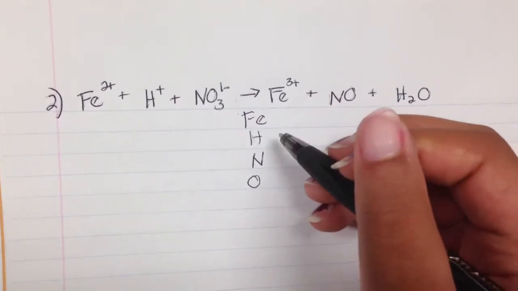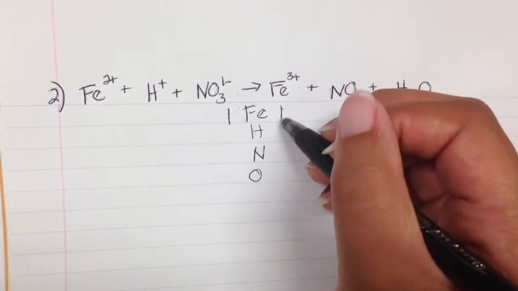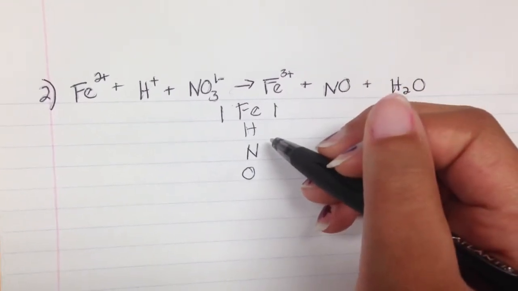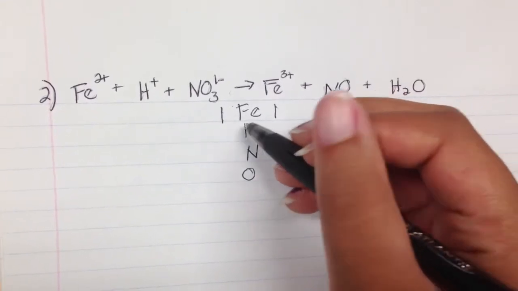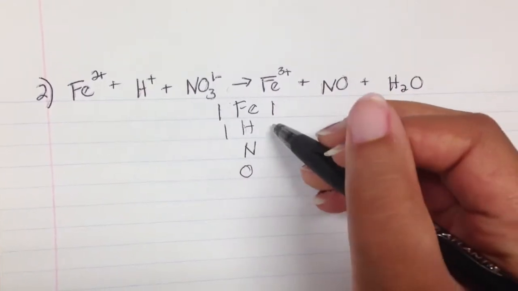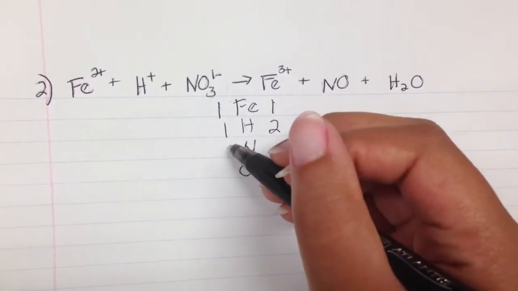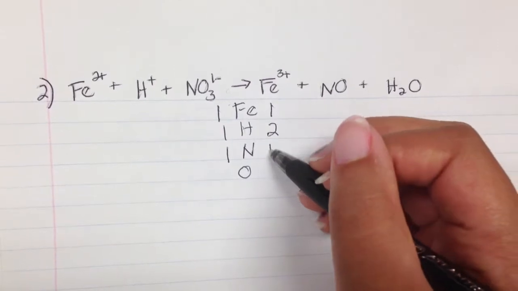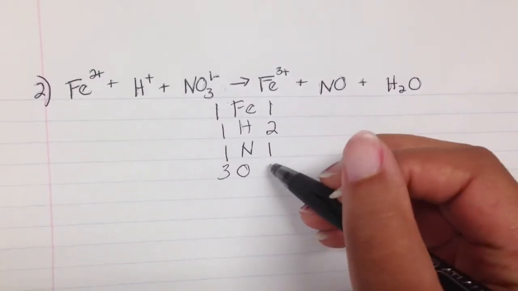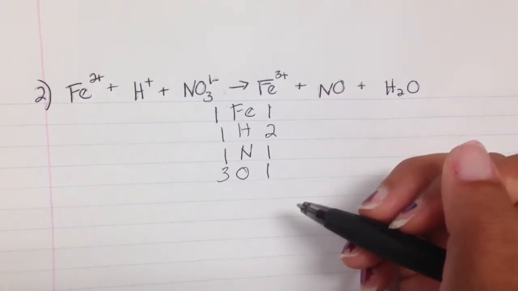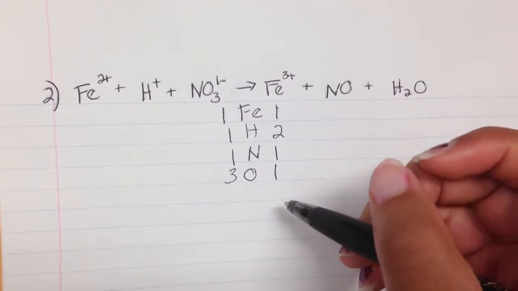So for iron, on the left side there's 1 mole, on the right side there's 1 mole, but the charges are different, so that can also cause little complications. And then for hydrogen, there's 1 mole and 2 moles, and nitrogen there's 1 mole, 1 mole, and oxygen has 3 and 1. So we can see that this is not balanced, and therefore we must balance it.